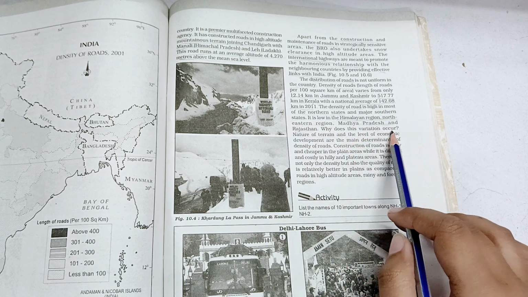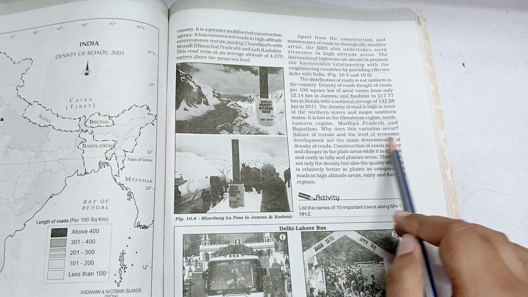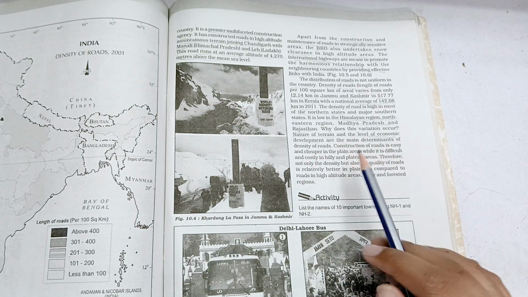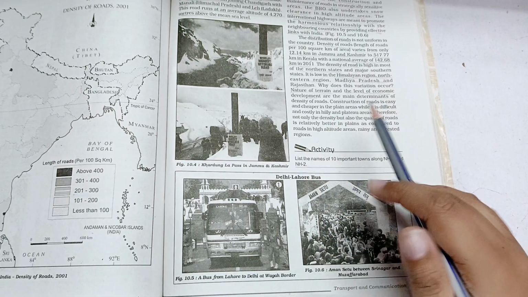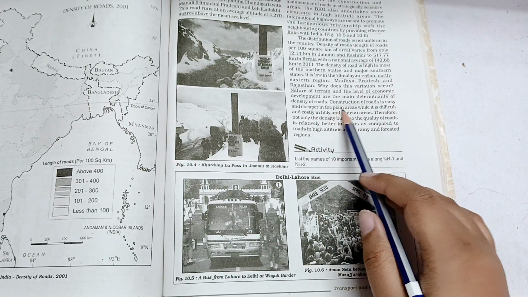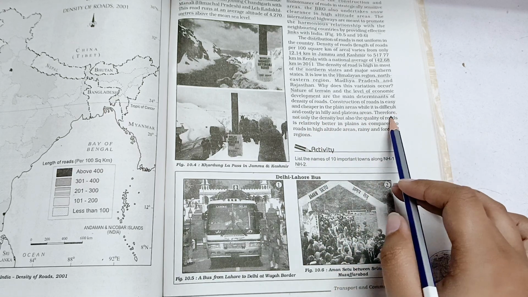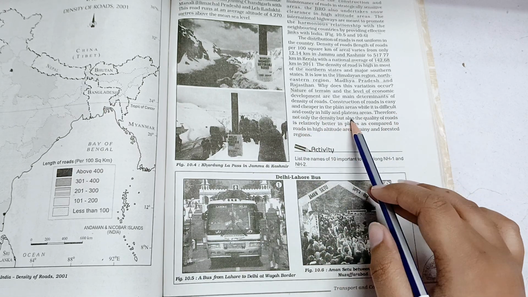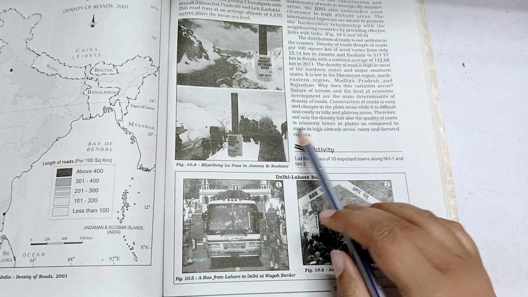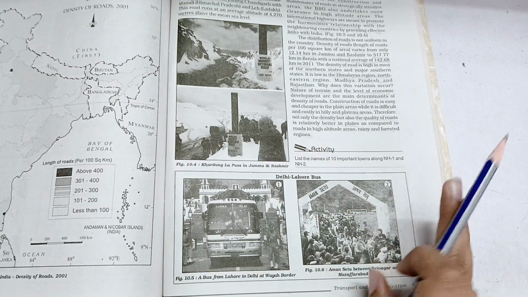Why does this variation occur? Nature of terrain and the level of economic development are the main determinants of density of roads. Construction of roads is easy and cheaper in the plain areas, while it is difficult and costly in hilly and plateau areas. Therefore, not only the density but also the quality of roads is relatively better in plains as compared to roads in high altitude areas, rainy and forested regions.